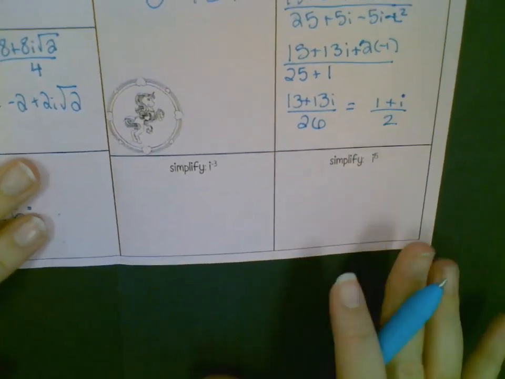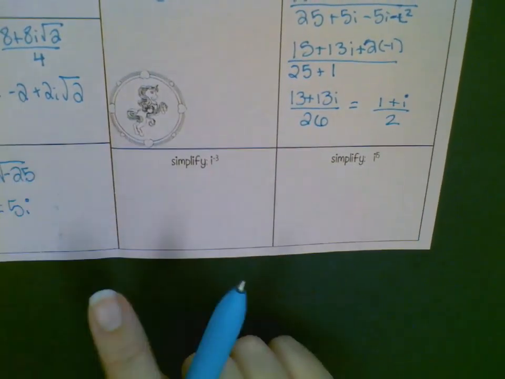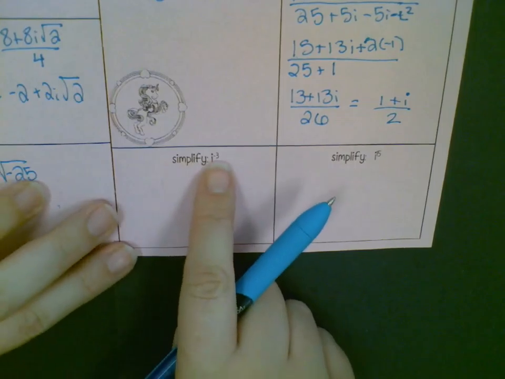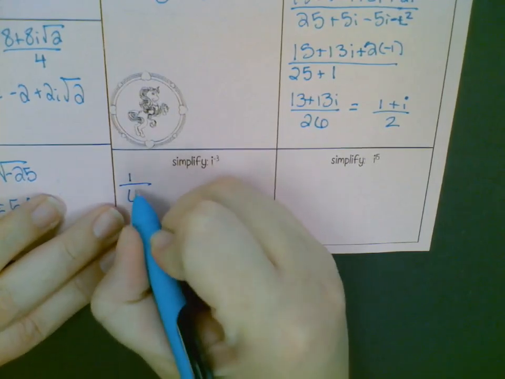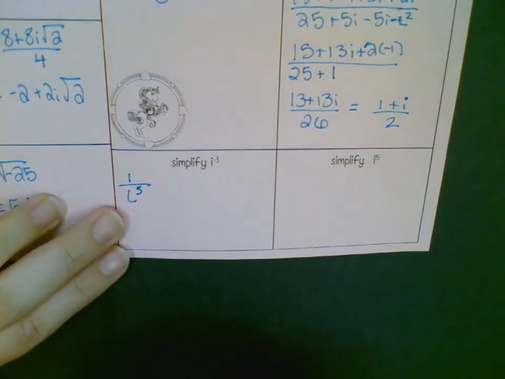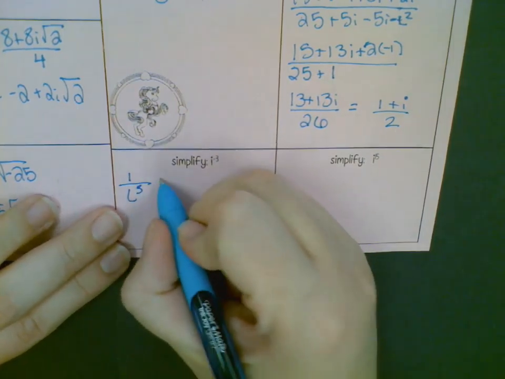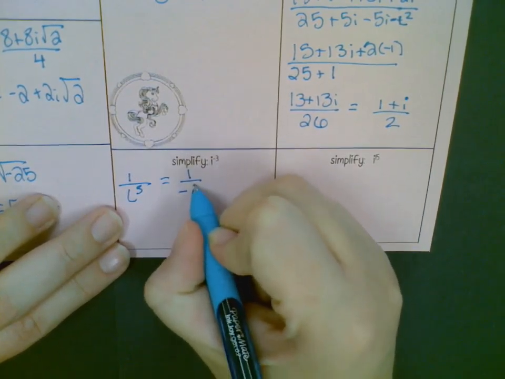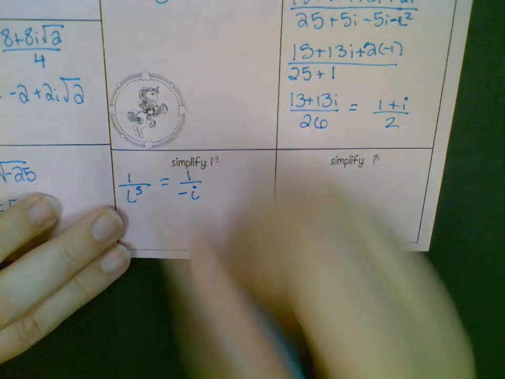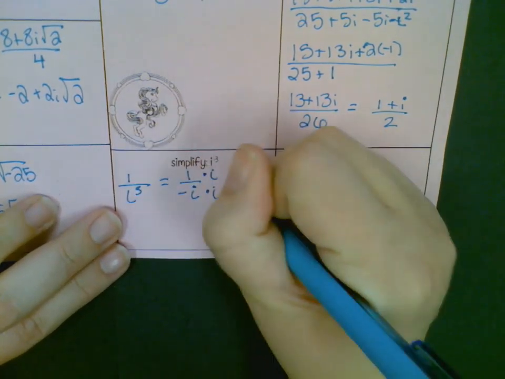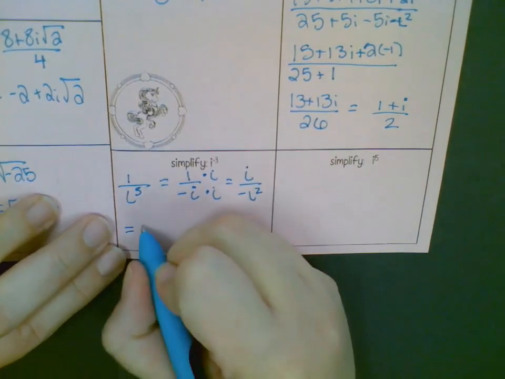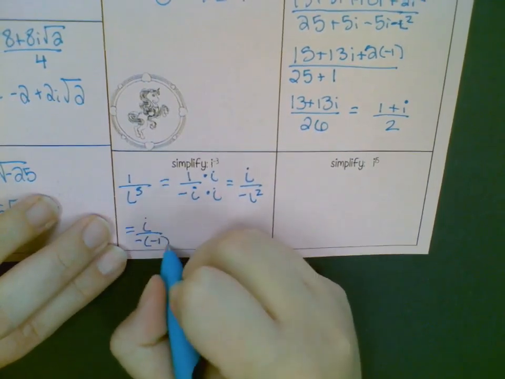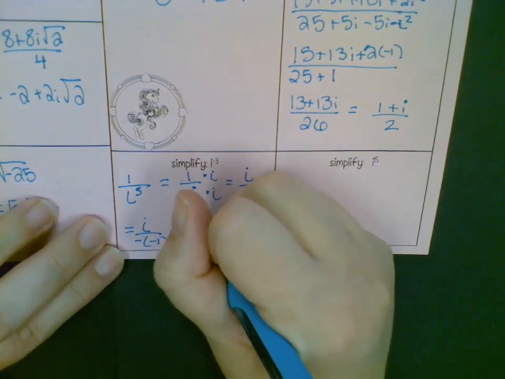Okay, we're almost done. So this example, we're using some of those power rules we talked about at the front, but there's also some exponent rules here. If our exponent is negative, then we're going to drop it down to the bottom. So now we would have 1 over i to the third. And then i to the third, from the front, says that it's negative i. So this would be 1 over negative i. But we can't have i's in the bottom. So multiply the top and the bottom by i. So we would have i over negative i squared. So i over negative negative 1. So this would end up just being positive i.